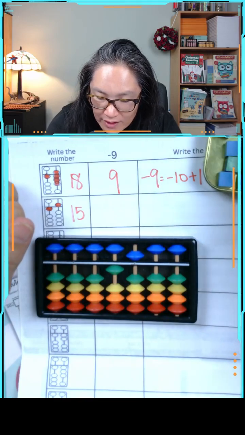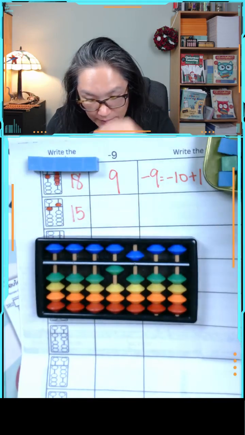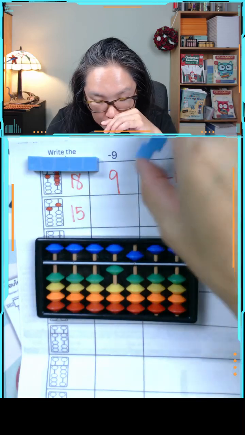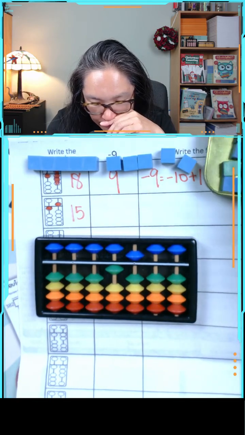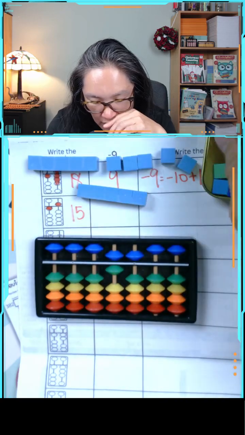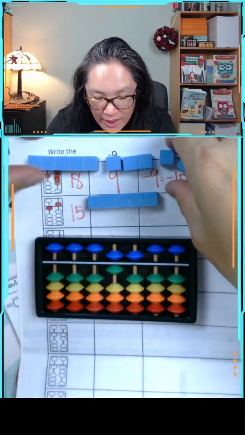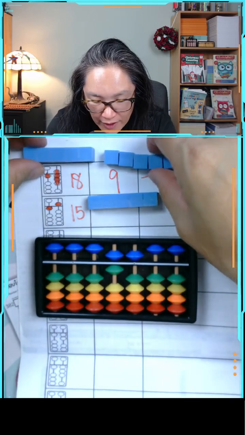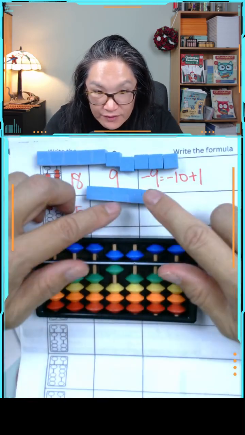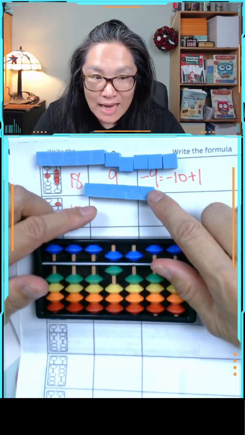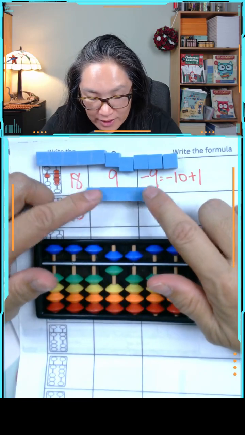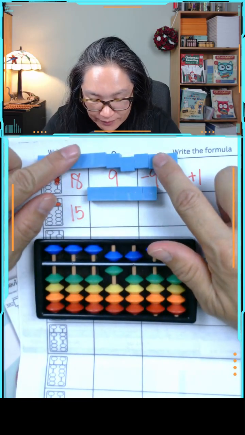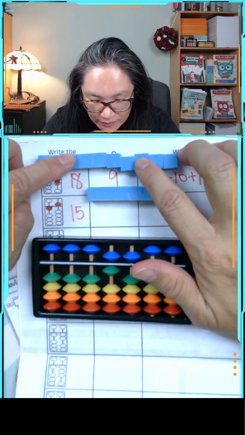Okay, if I have 15 on the abacus, I want to take away 9. In mainstream math, this is 15, right? 5 plus 5, and then this is 15. So this is abacus, right? And what abacus means is we're going to have to break this number. We're going to have to break the 10.